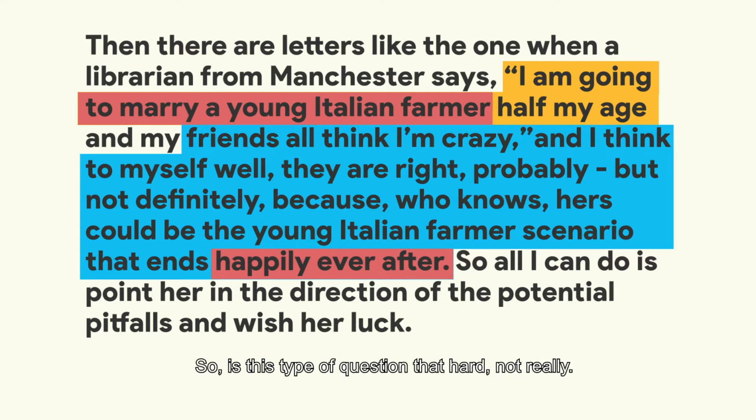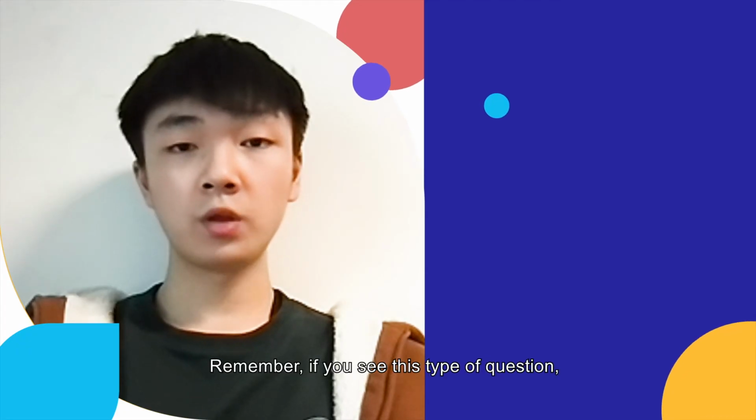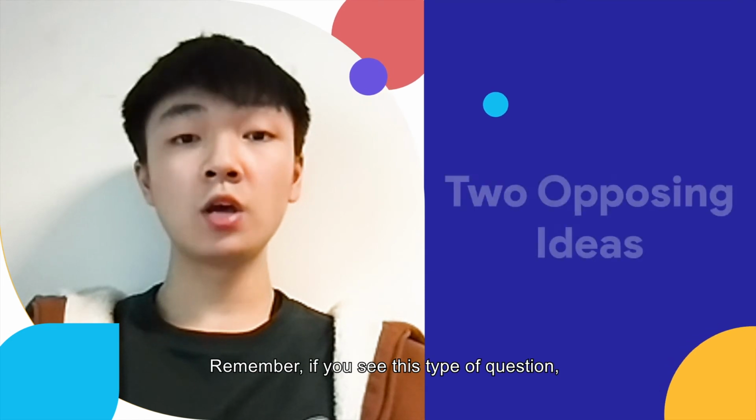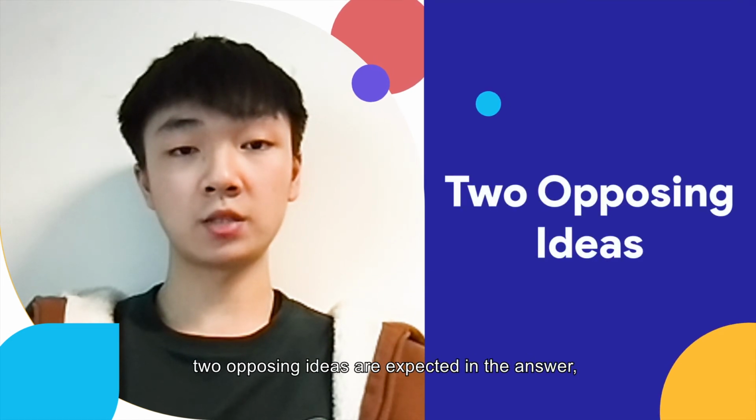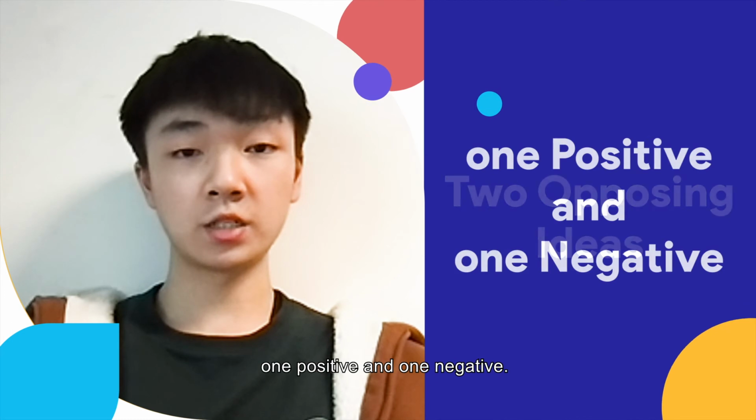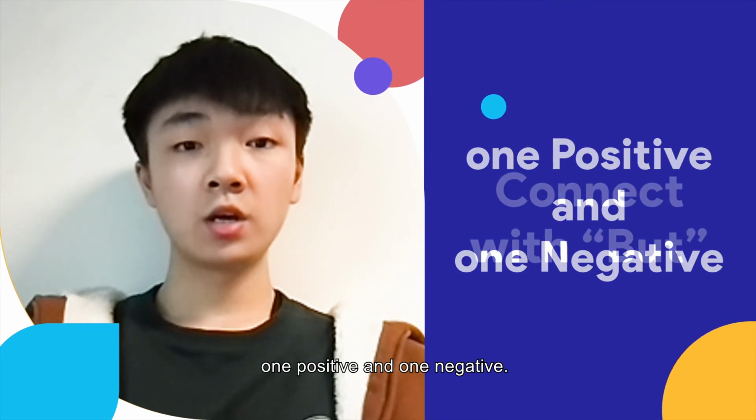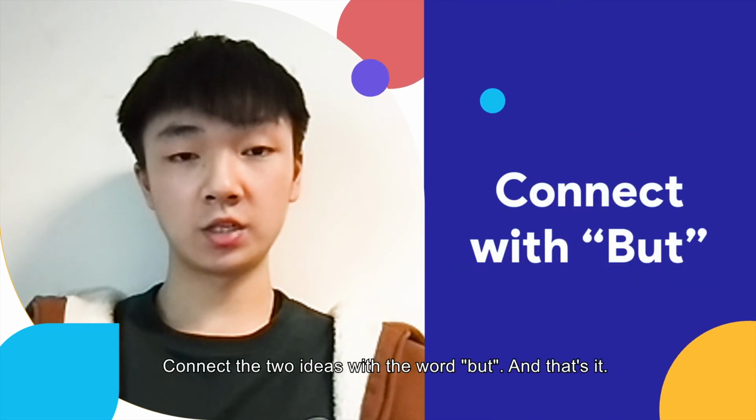So is this type of question that hard? Not really. Many candidates might have just written 1 point because it carried 1 mark. Remember, if you see this type of question, 2 opposing ideas are expected in the answer, 1 positive and 1 negative. Connect the 2 ideas with the word but, and that's it.